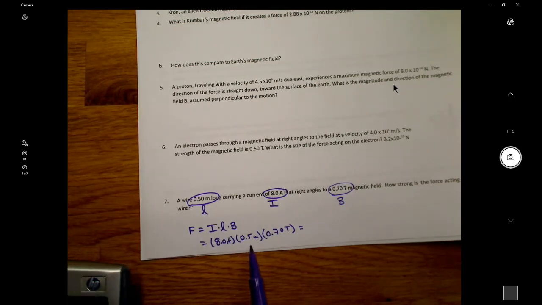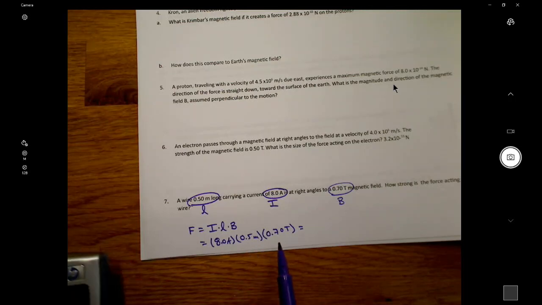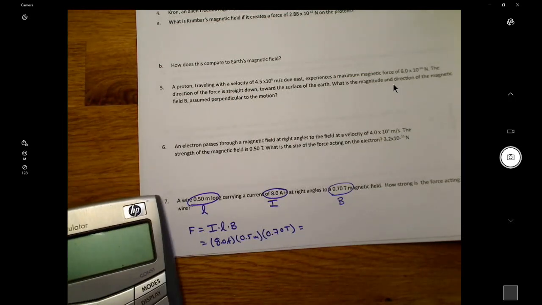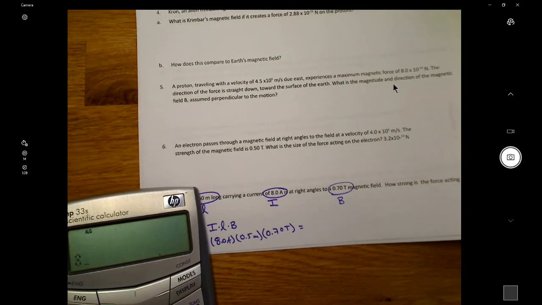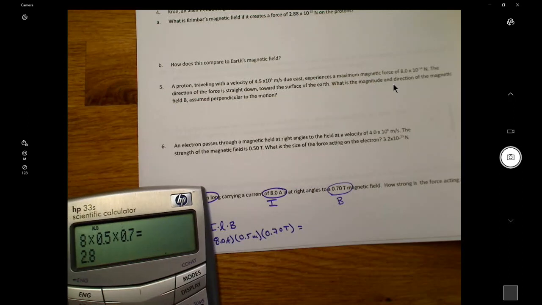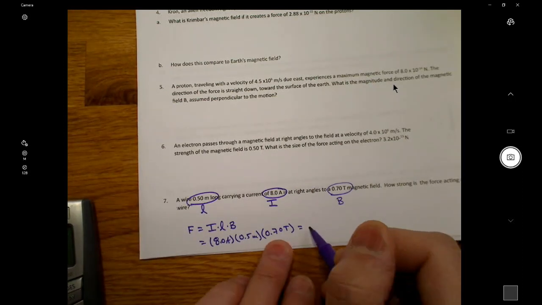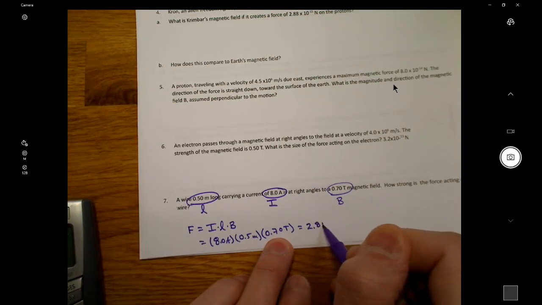8 times 0.5 is 4. 4 times 0.7 is going to be 2.8. Let's just double check to make sure that's right. So 8 times 0.5 times 0.7, 2.8. And the force is 2.8 newtons.